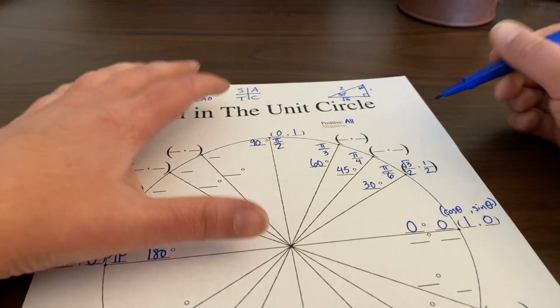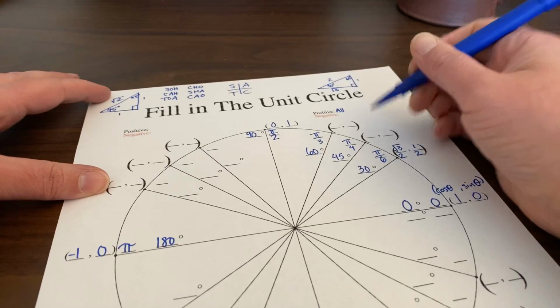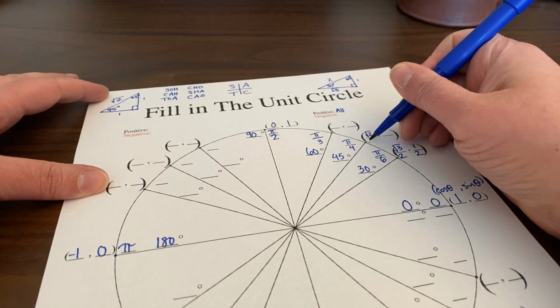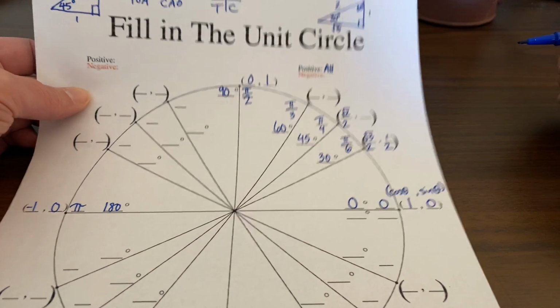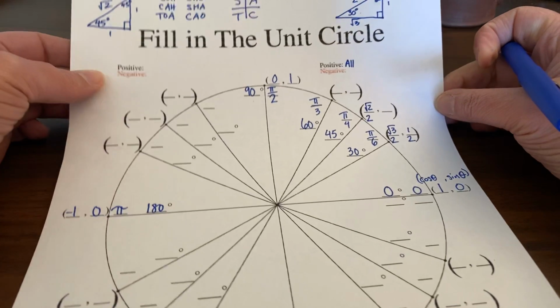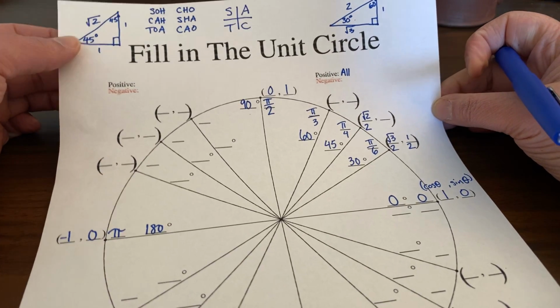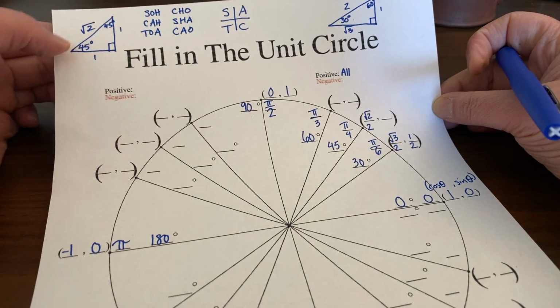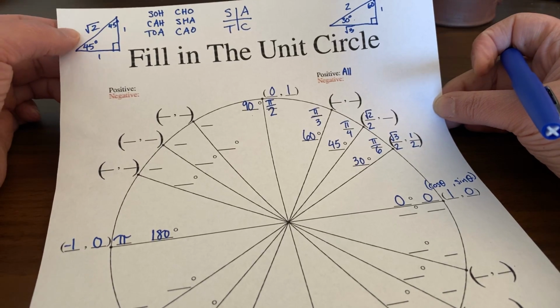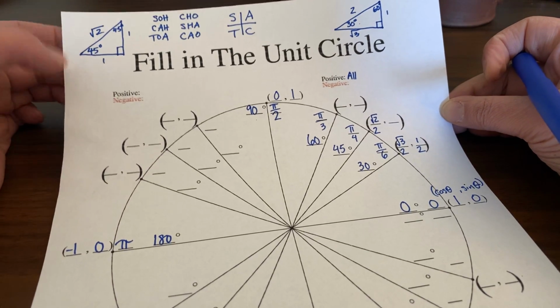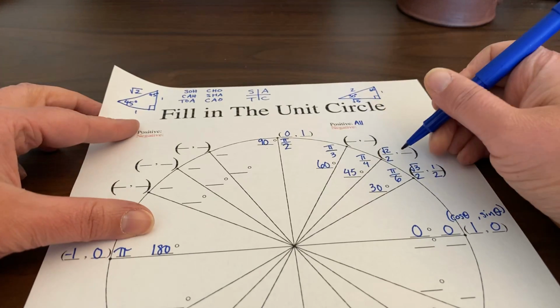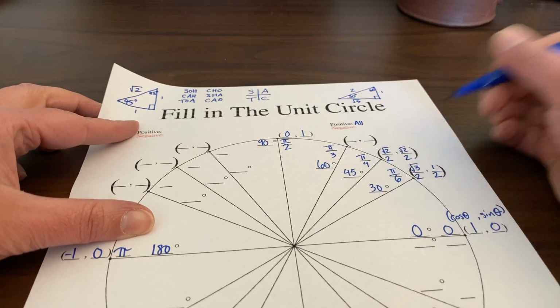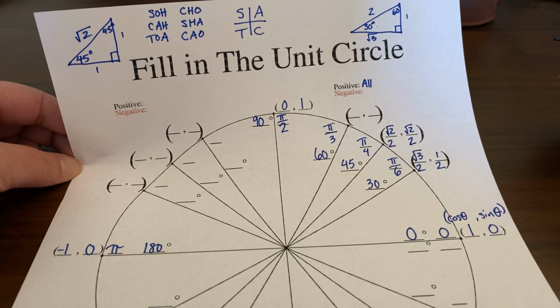And 1 over the square root of 2 becomes the square root of 2 over 2. Now, what about the sine of 45 degrees? The sine of 45 is opposite over hypotenuse, which is also 1 over the square root of 2, which means when we rationalize it, it will also become the square root of 2 over 2.